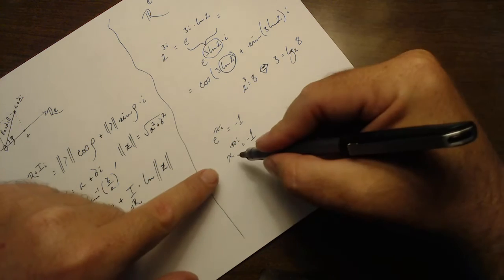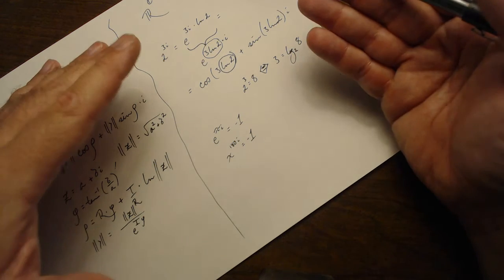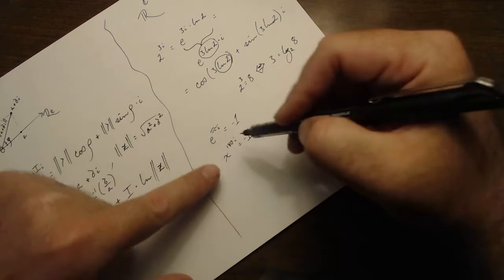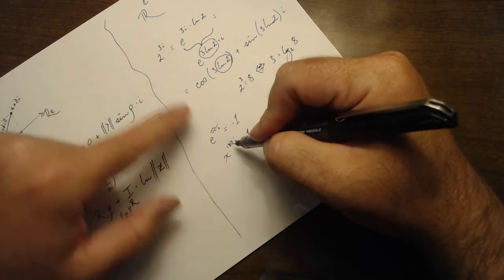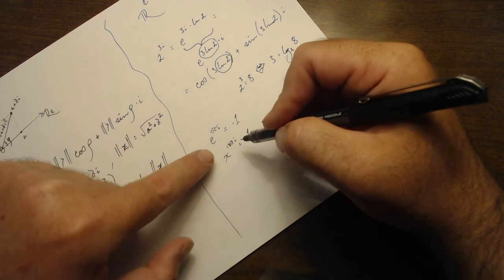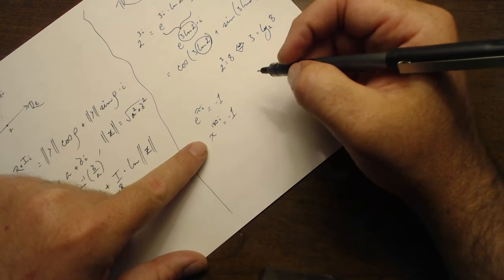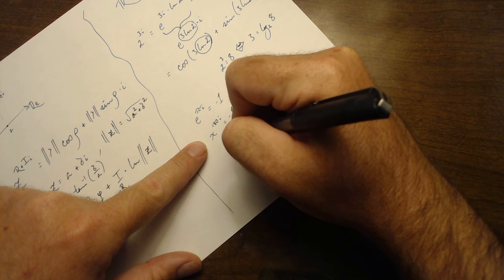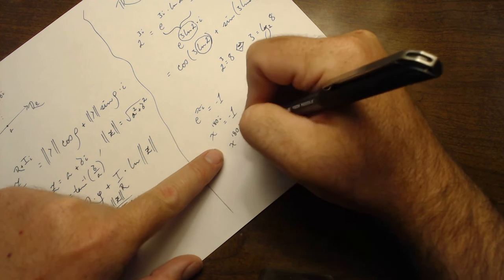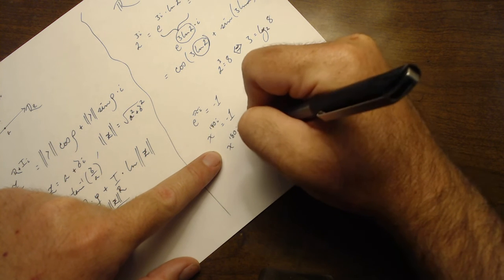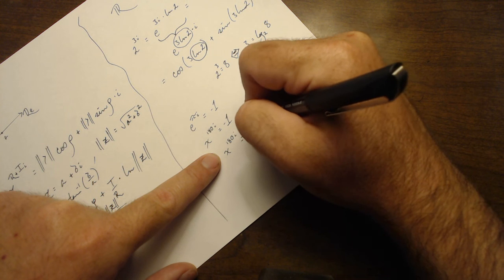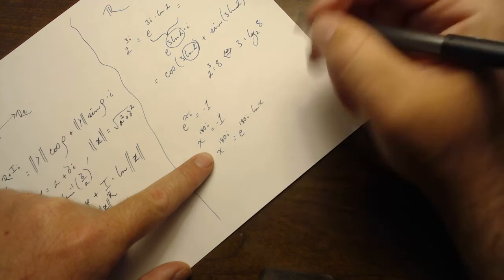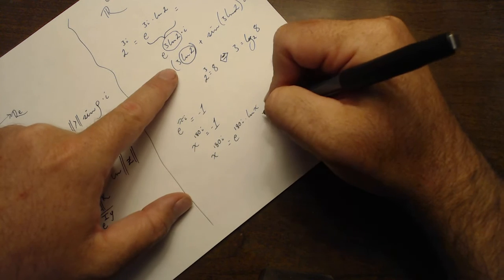This is easy to do. We can play with this. So this 180 is like the 3. If we look at this, x to the 180 i is the same as e to the 180 i times ln of x. And that will give us these components here.